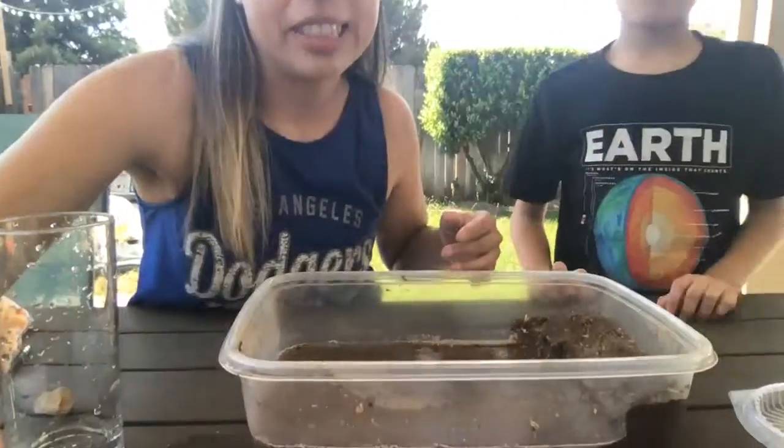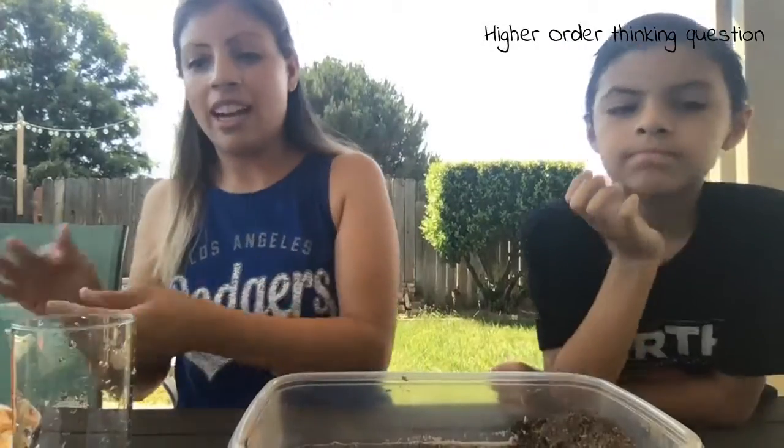So, my question for you boys and girls is, how can erosion affect the land? I want you guys to jot that down in your science notebook so that you will be ready for your answers tomorrow.